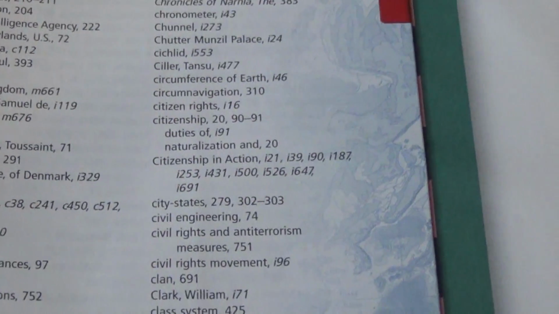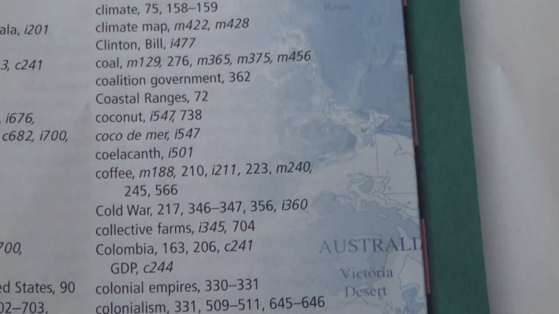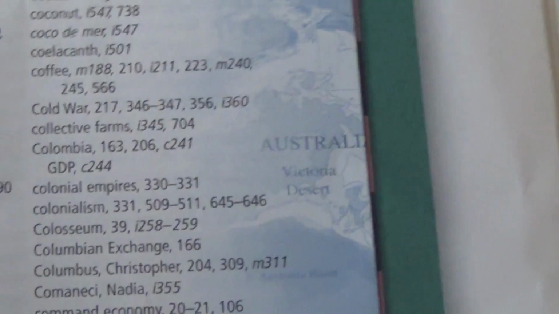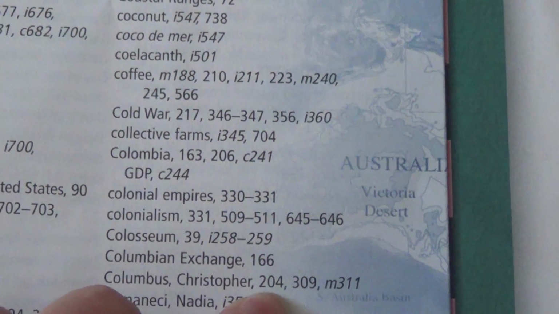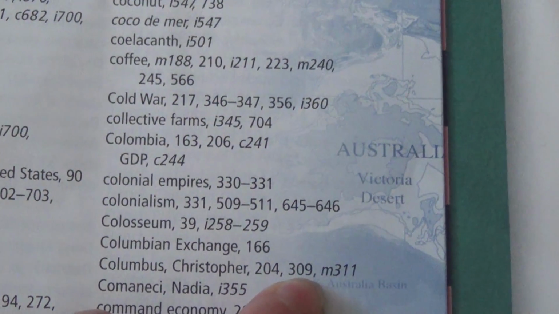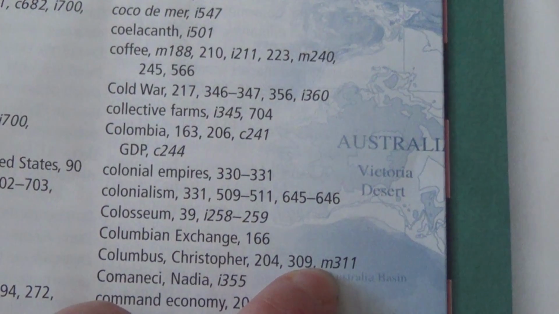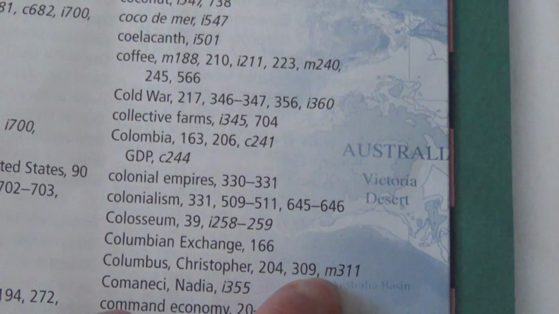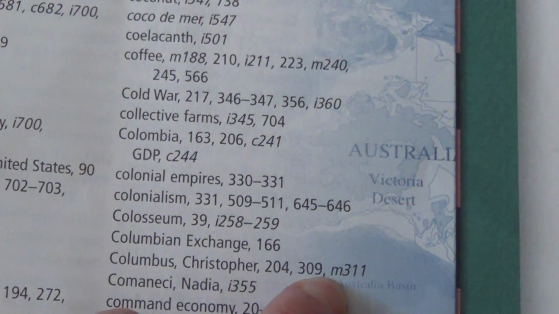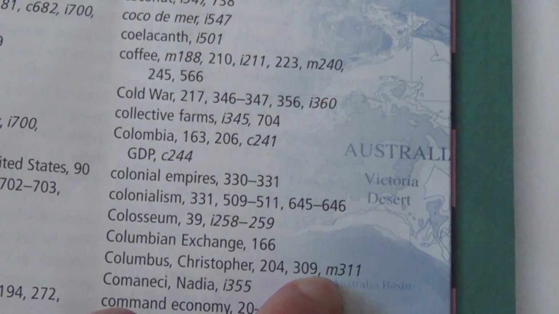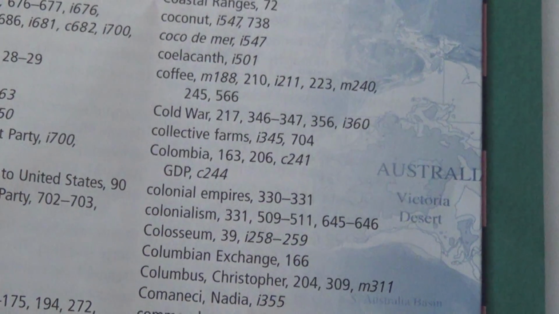And if I scan here, I'm on R55. On R55, if I keep scanning down, I see Columbus, Christopher. He is on 204, 309, and there is a map on 311. So anytime you see an M in front of the number, it means there's a map on that page. So if I go to page 204 or 309 or 311, I'm going to find things on Christopher Columbus.